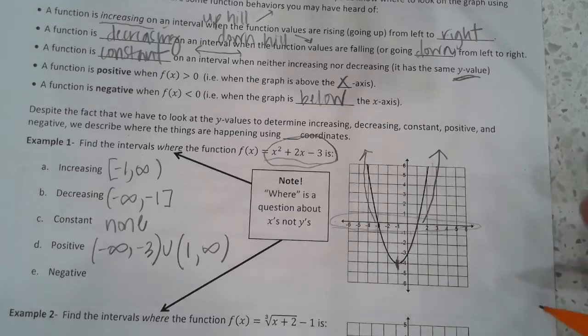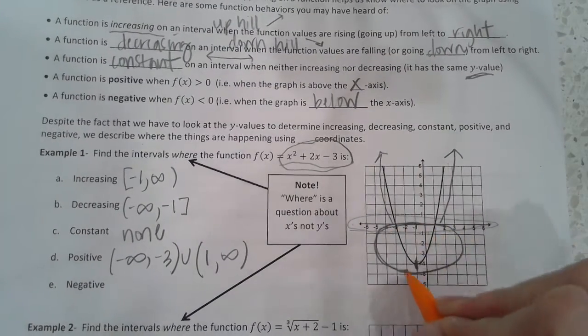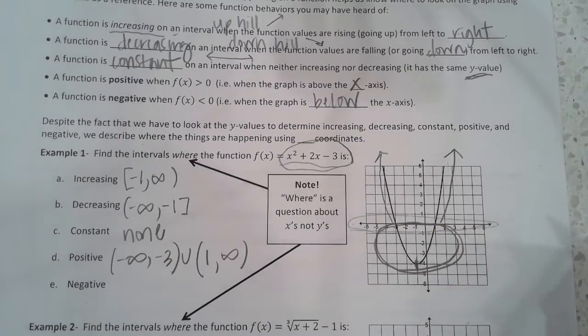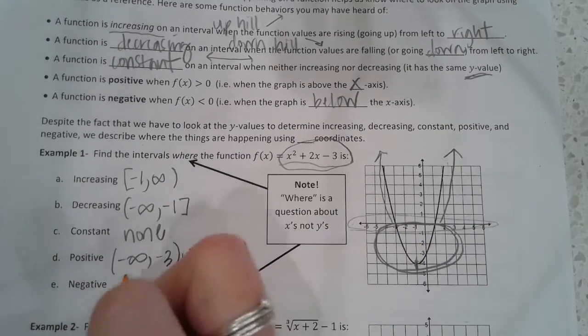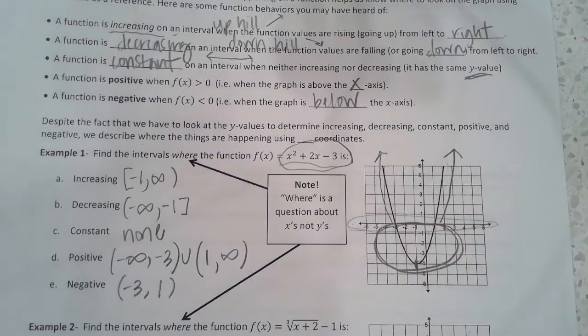And then negative would be this section down here below the x-axis, and again, not including them. So we start at -3 and we go to 1 right here. This part of the graph is all negative. Okay, so let's do another example.